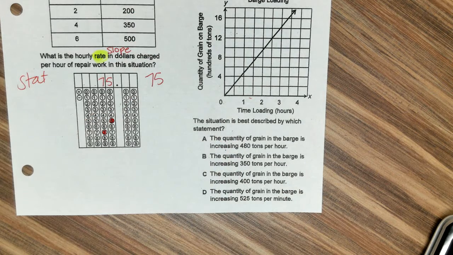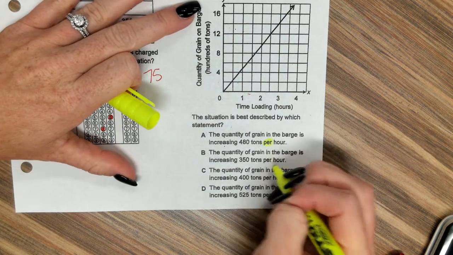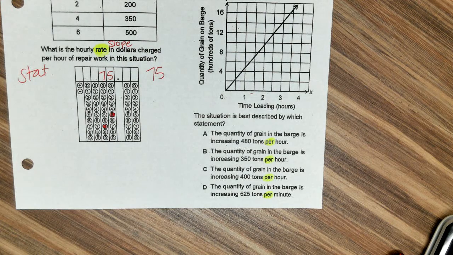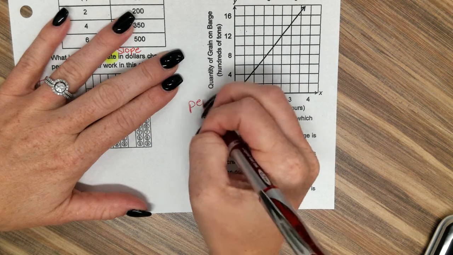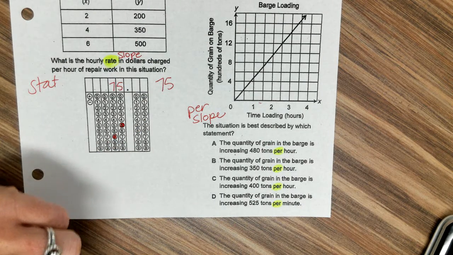At this point, I have no idea what this question is asking me. Do y'all agree? But in each answer choice, I see a clue word. Do y'all see the clue word? And per is a clue word for slope, for rate. Do y'all agree? Per is a clue word for slope. So I have a choice.